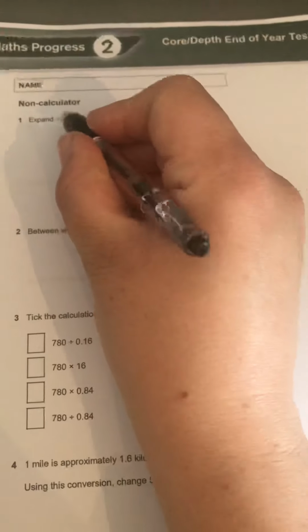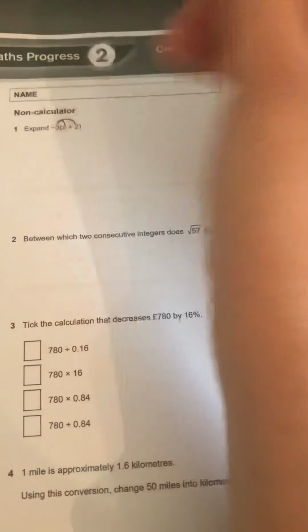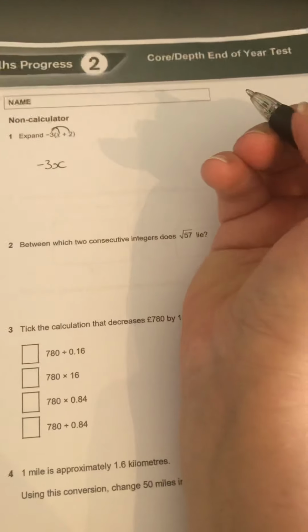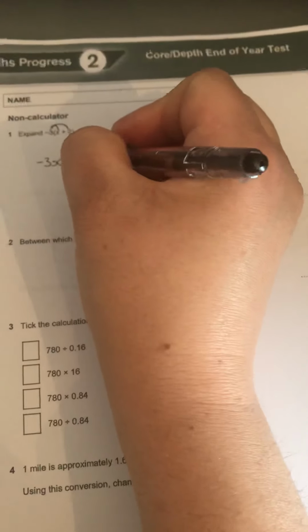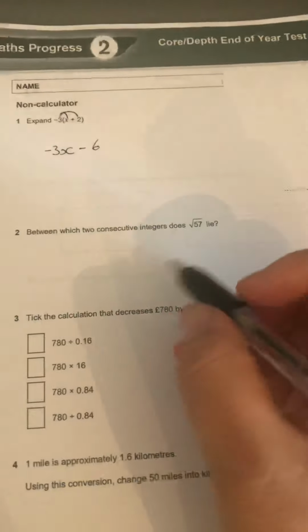This has been done really well. All we're doing here is timesing both terms by the -3. So we've got -3 times x is -3x. -3 times 2 is -6. That is your answer.